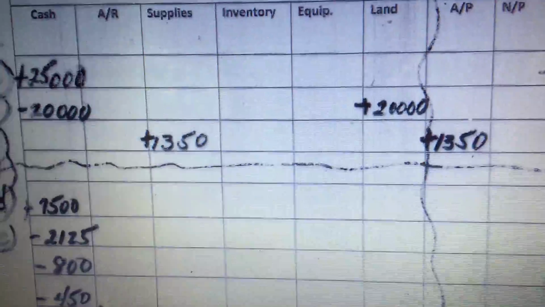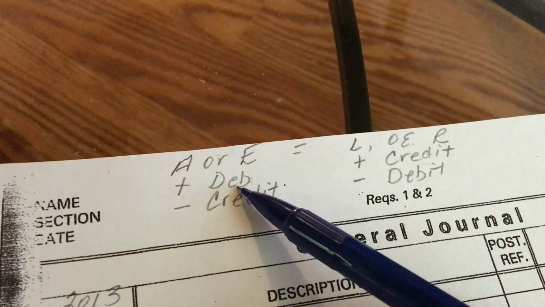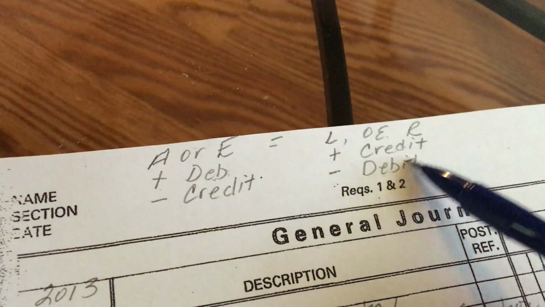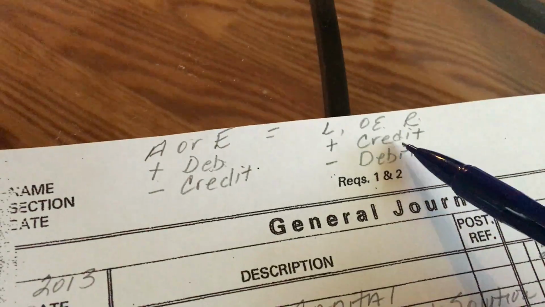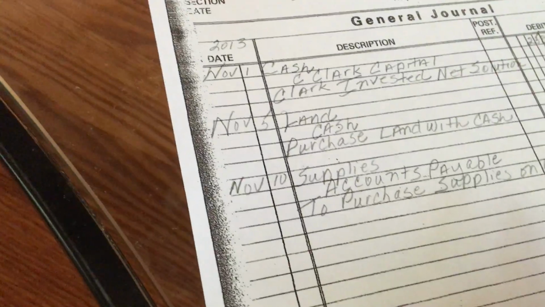We see we increase cash, and if you increase cash here, which is an asset, that's your debit. If you increase a revenue, that's going to be your credit. Okay. So coming down here, let's put November 18th.